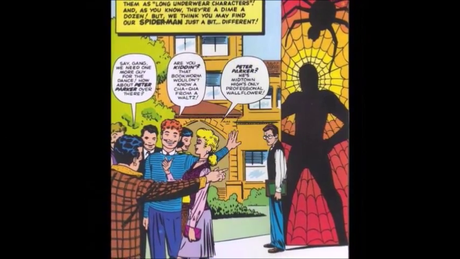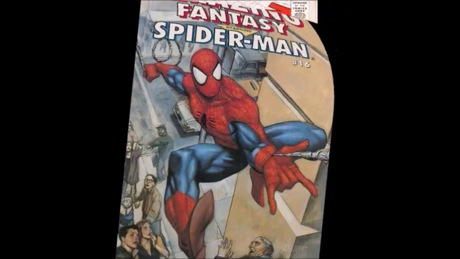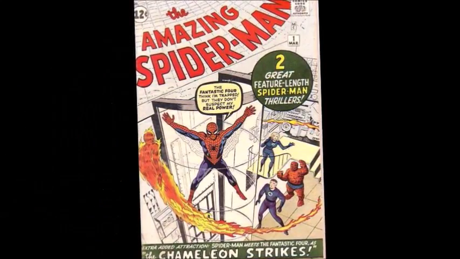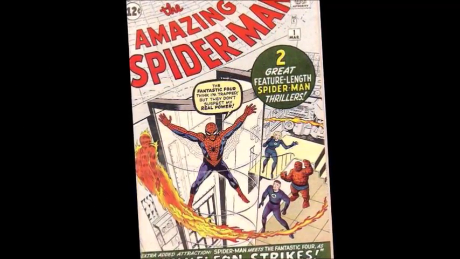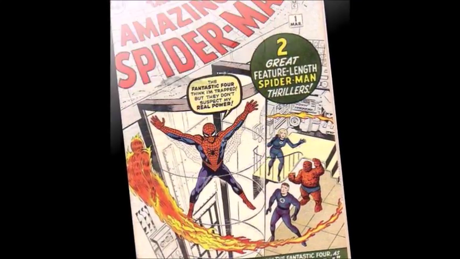Even though this was the last issue of Amazing Fantasy that would be published until a short 3-issue revival in 1995, Spider-Man was successful enough that Marvel gave the character his own title, The Amazing Spider-Man, in 1963, written by Stan Lee with artwork by Steve Ditko.